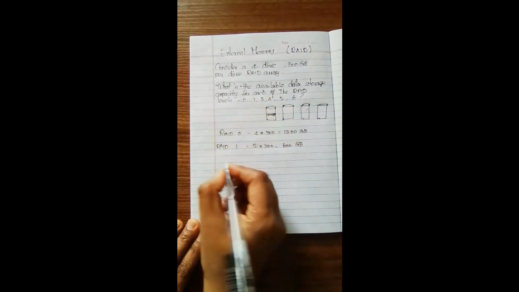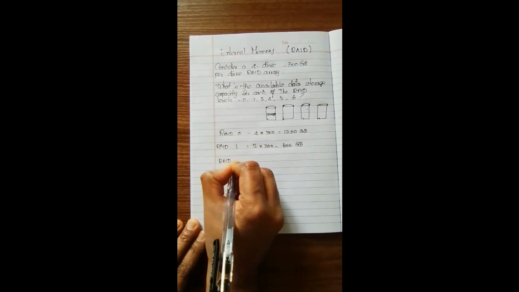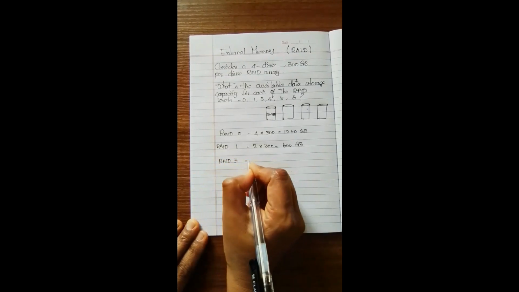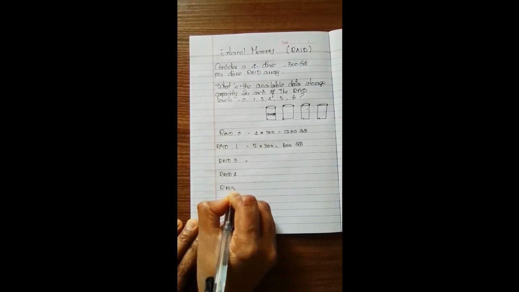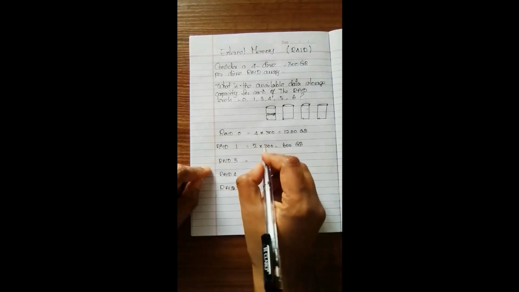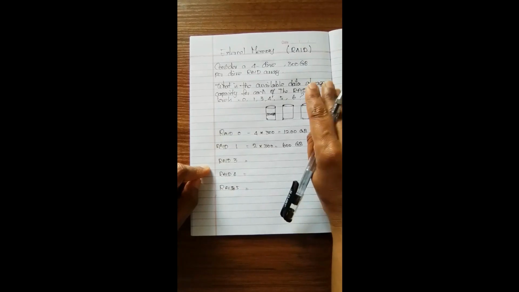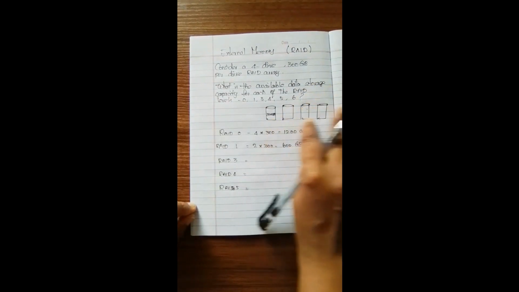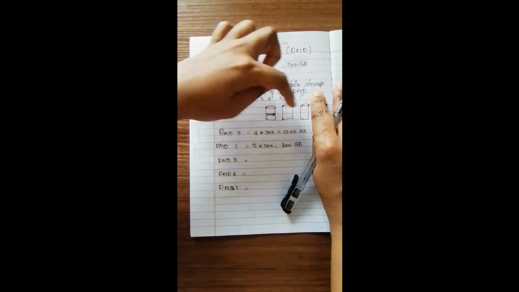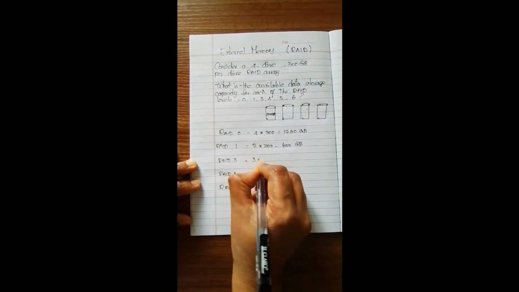RAID 2 is not given in this, so let's go for RAID 3. Remember, RAID 3, 4, 5 are the same. When you do it for RAID 3, one separate drive is used for parity. So the remaining disks are used for the data. You have 4, one will be used for parity. So data will be in the 3 disks. So 3 times 300, which is 900 gigabyte. Same for the RAID 4, same for the RAID 5.